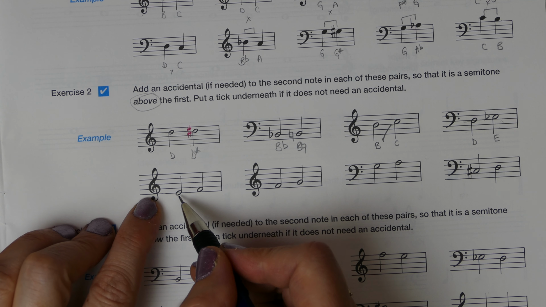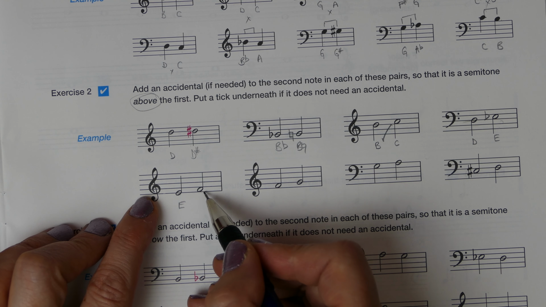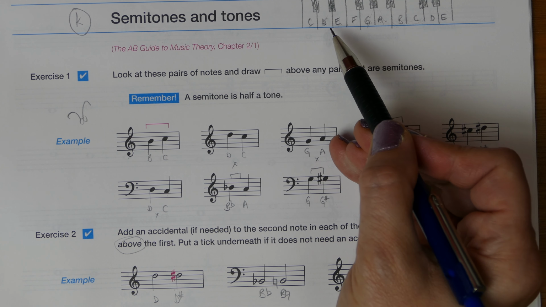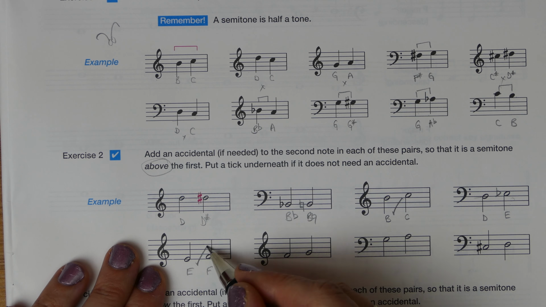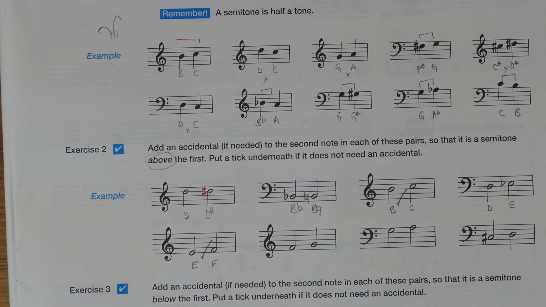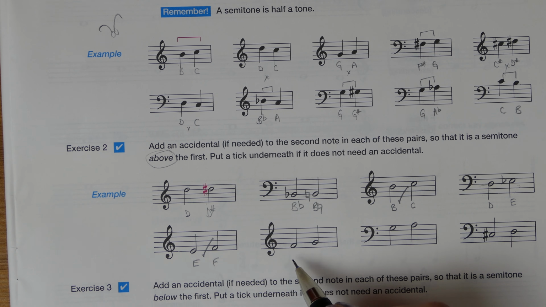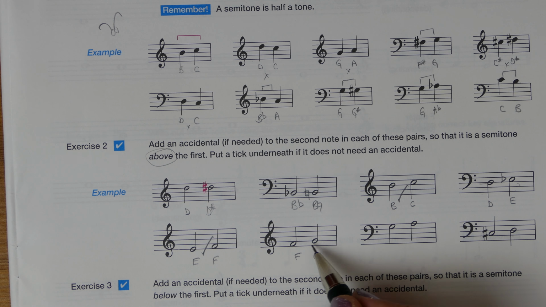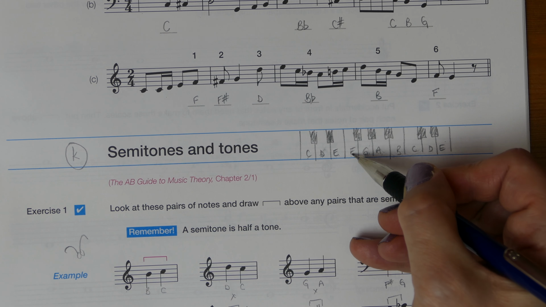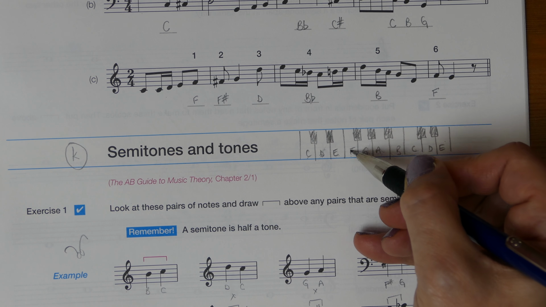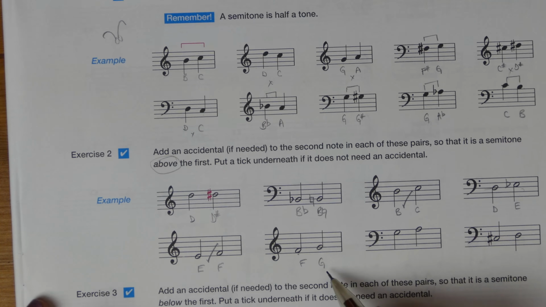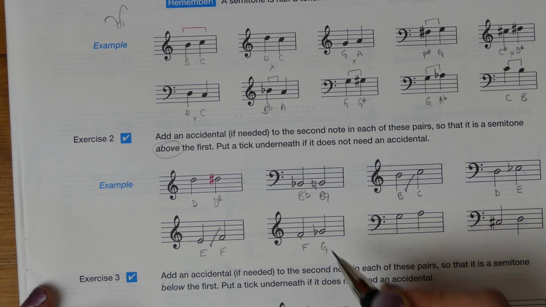Okay, so into the treble clef, this is a note E, this is a note F. E to F is already a semitone apart, so we just give that a tick, it doesn't need changing. So here we have a note F, and now they've given us a note G. We need this note to be a semitone above this note. They've given us an F. We need this here to be represented to make it the semitone above. So we can't call it F sharp, we'll have to call it G flat, because that's what they've given us to work with.